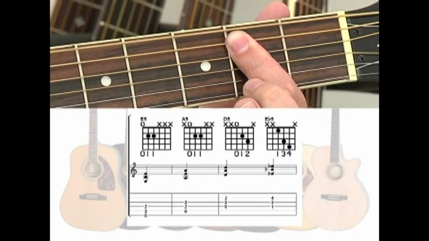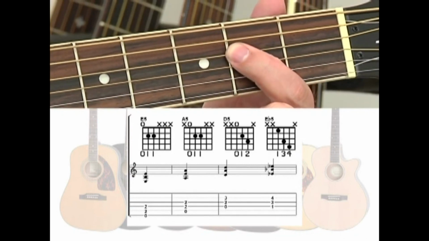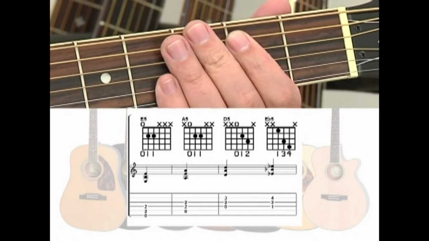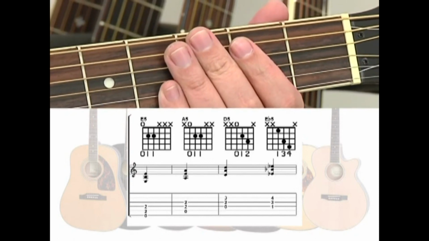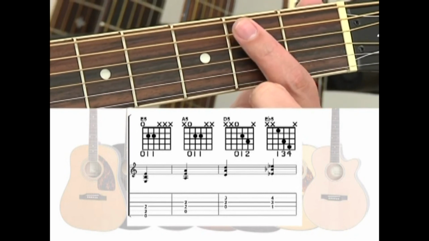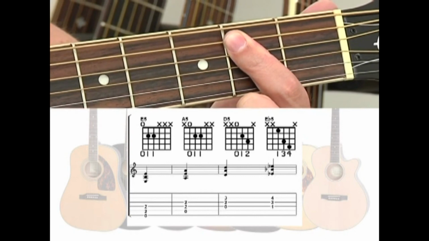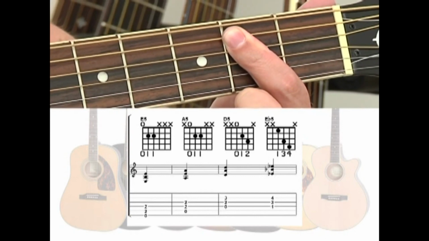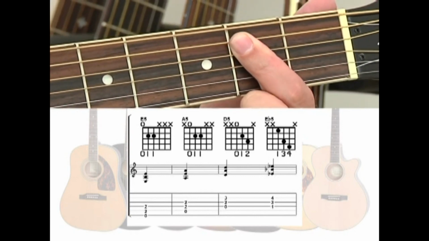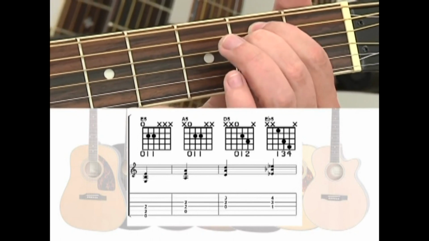To enhance the E5 power chord, we are now adding the 4th string 2nd fret. This is an octave E, which gives the power chord a fuller tone. I'm playing the 5th and 4th string 2nd fret with one finger by barring it across both strings. You can also play this chord with your index finger on the 5th string and middle finger on the 4th string.